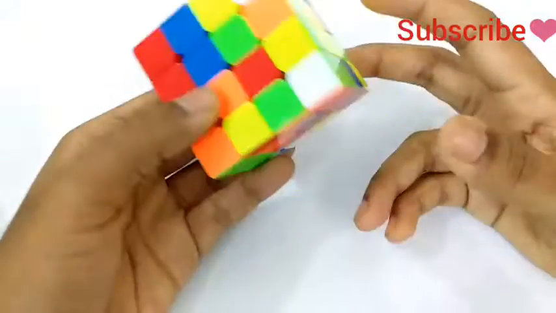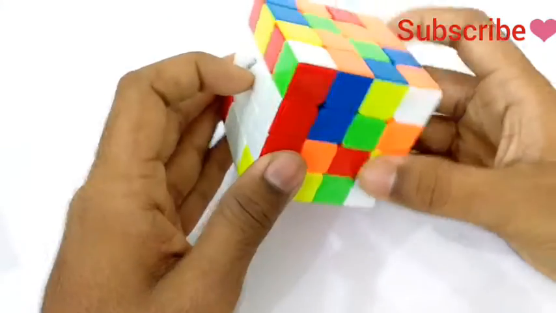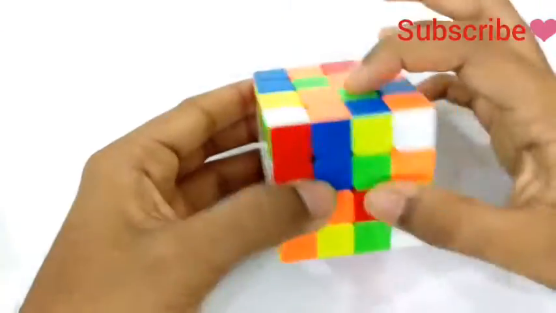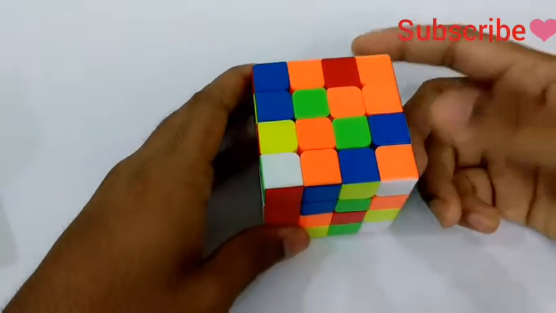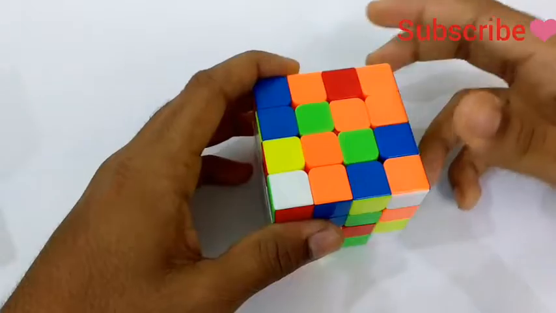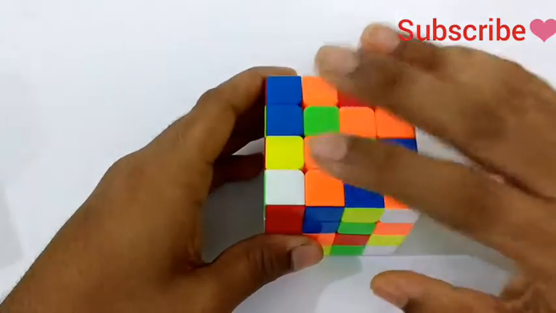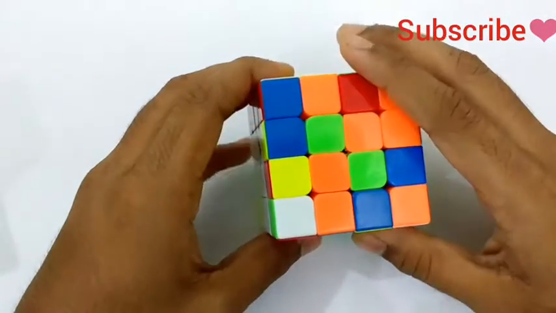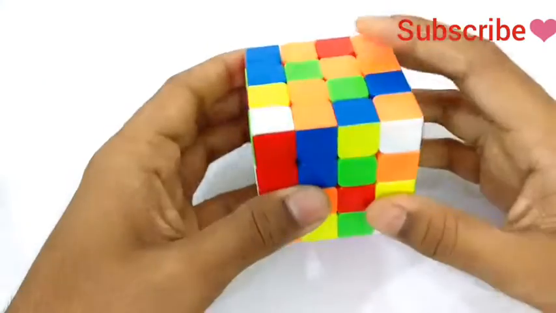So, in the first part, we had solved the first two centers and the first three cross edges. So now we solve the remaining four centers and the last cross edge. In the next tutorial, I'm going to show you how to solve the remaining 8 edges, including some special cases if I feel that I'm good at it. So let's begin with this. In this tutorial, I'm going to show you how to solve the remaining 4 centers and the last cross piece.